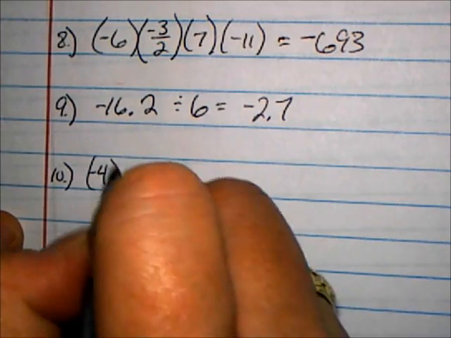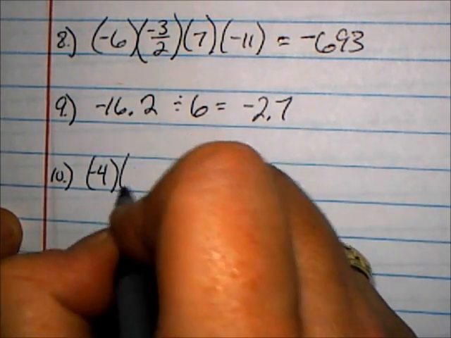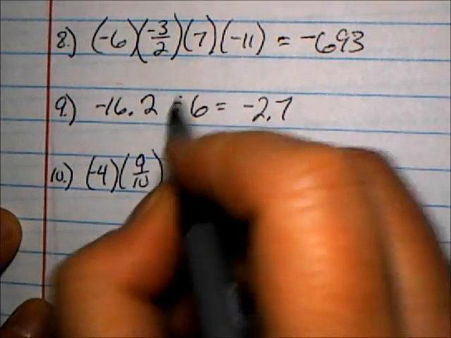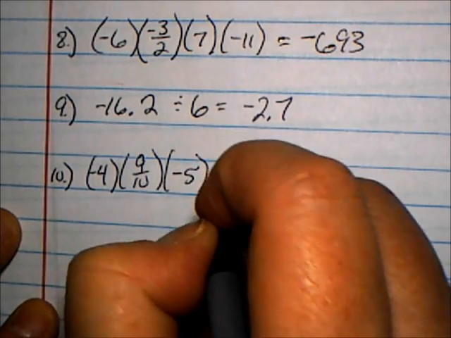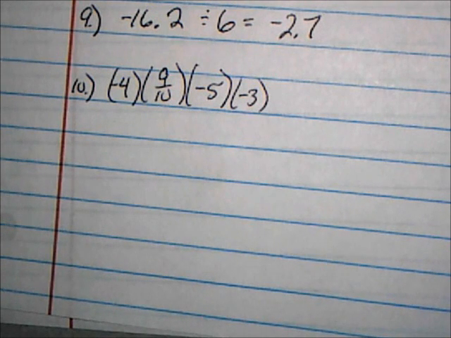Number 10. Negative 4, parentheses, 9 over 10. Okay. Negative 5 and negative 3. Alright. Plug that in your calculator, all those numbers.